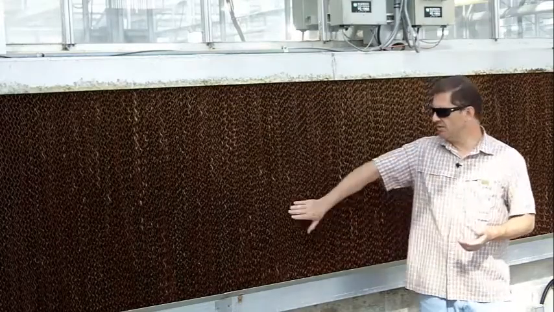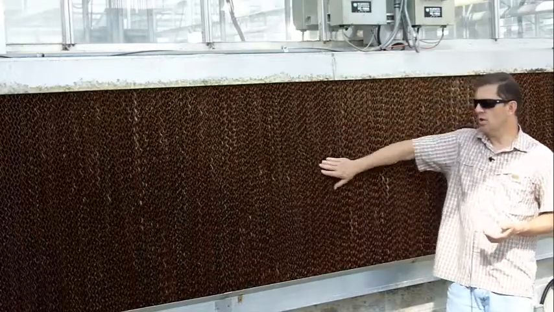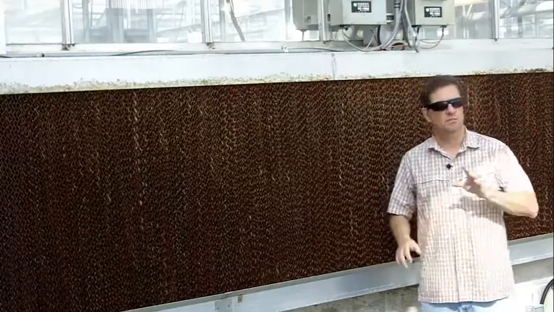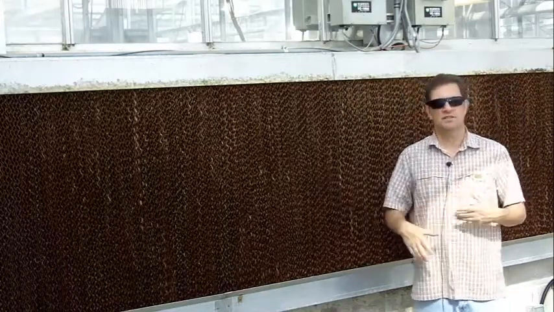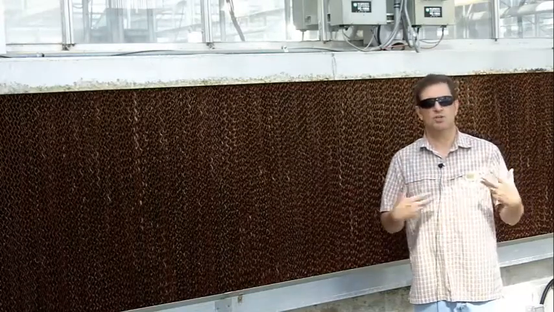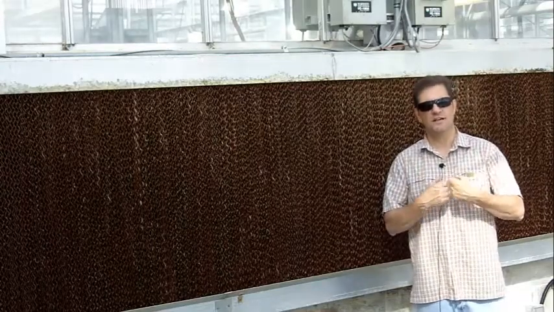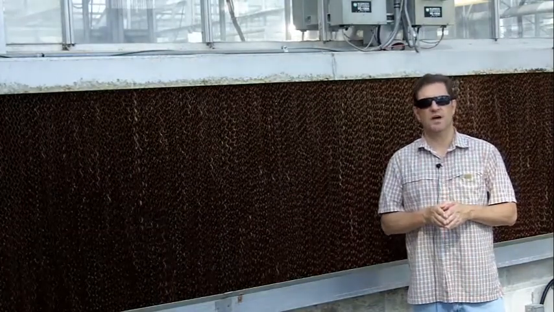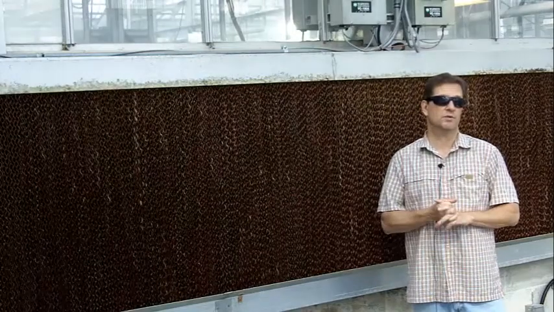I am standing here in front of a wet wall or a pad that is one part of what you'll learn about with a fan and pad cooling system. My fans are on the other side, but it's a very common cooling system. That's an example of an active cooling system, meaning we actually use energy in cooling the greenhouse. That's one type of an active system. You're going to learn about different types of passive and active cooling systems in this learning unit.